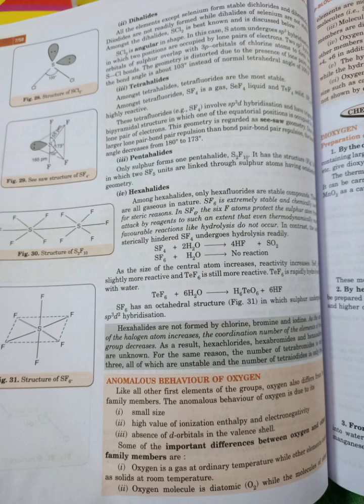After this, dihalides. In a dihalide, 2 halides will take place, like SCl2. It forms an angular structure with the angle of 103. Tetrahalide means 4 are there, like SeF4, SF4, TeF4 and so on. Its structure formation is also there. After this, pentahalides, 5 will be there. Hexahalides means 6 are there.